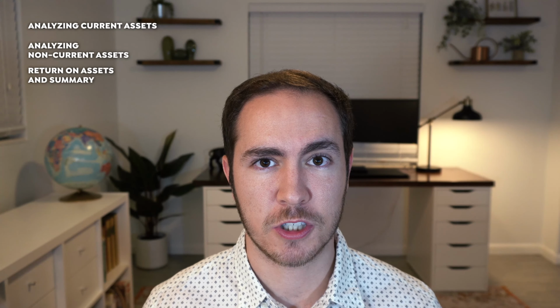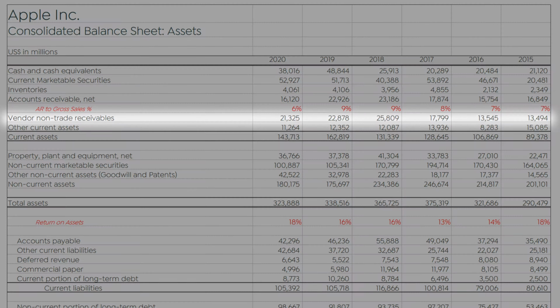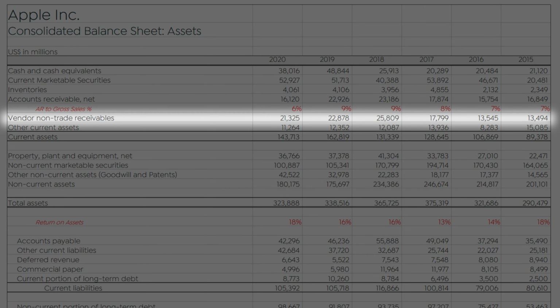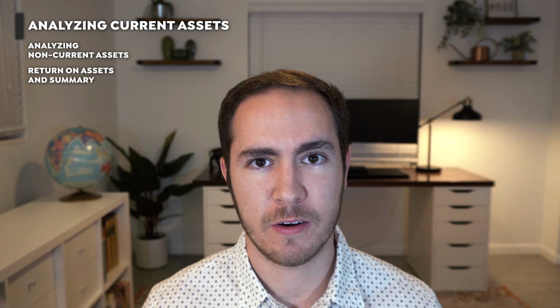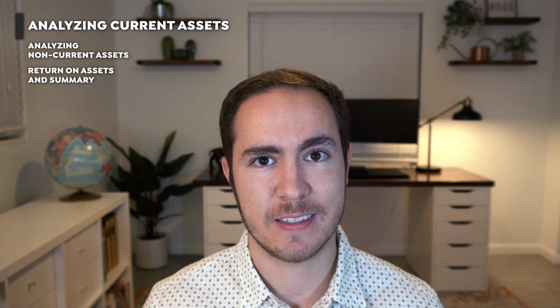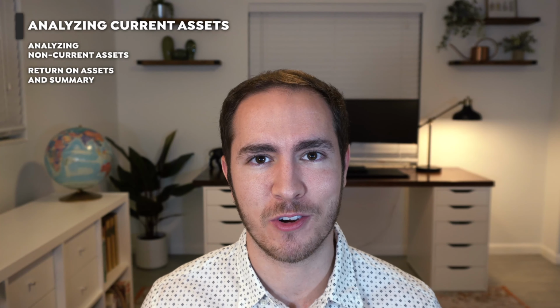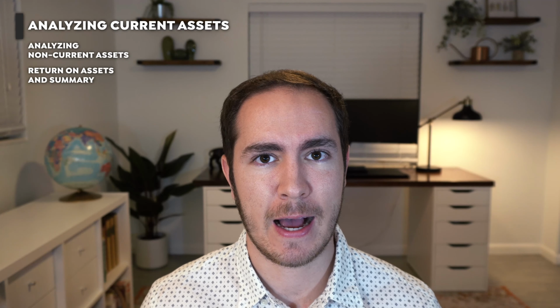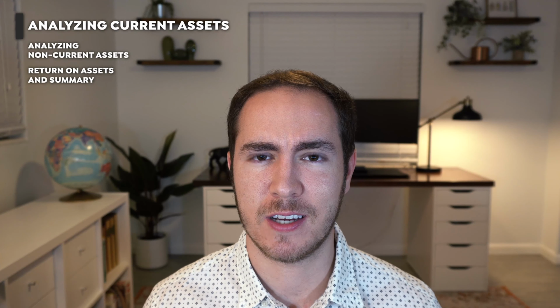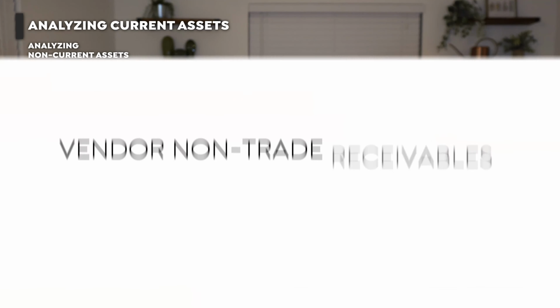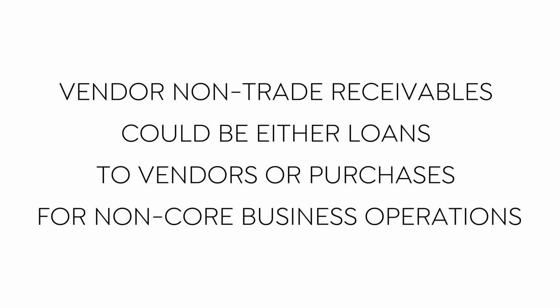Continuing on down the balance sheet, the next line item up for discussion in the assets section is the vendor non-trade receivables of Apple. This account is a little unusual to see. Not every company has it, but what's going on in vendor non-trade receivables is that Apple actually makes loans sometimes to its vendors to allow them to operate their business, as well as also that Apple is buying some supplies, maybe some products from the vendor that are not related to Apple's core operations.